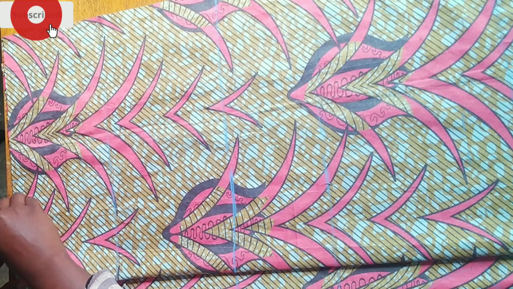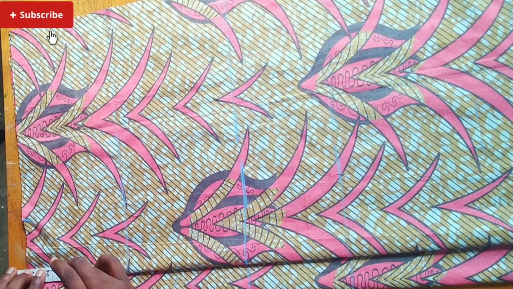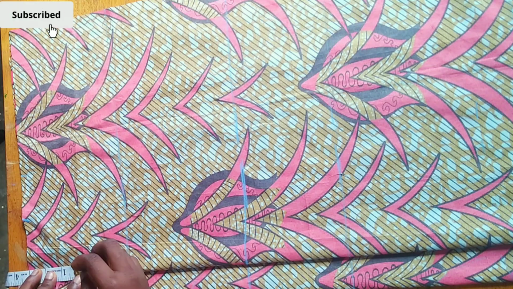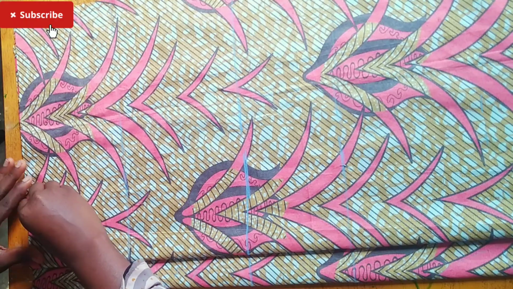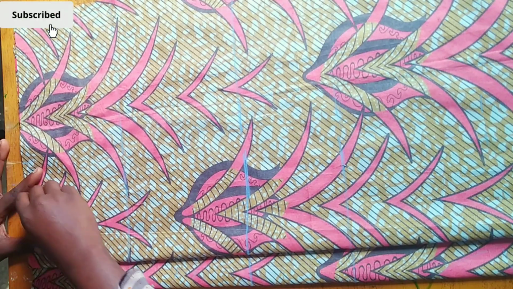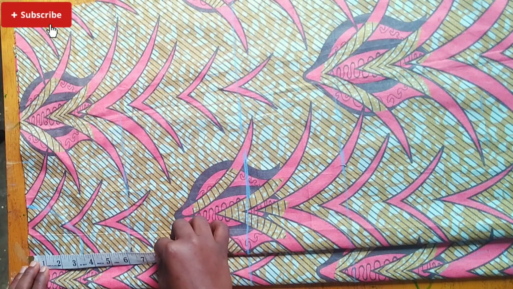Next thing is to get our neck width and neck depth. So I made use of 3 inches for the neck width and then 3 inches for the neck depth. Then I realized that it was too much for a 4-year-old child. I reduced the depth by half inch. That means I marked out 2.5.